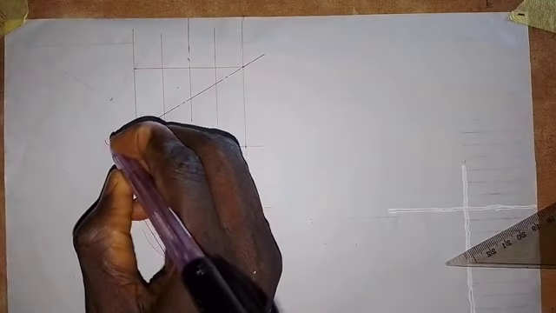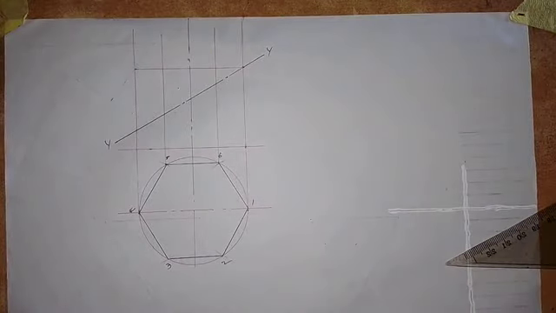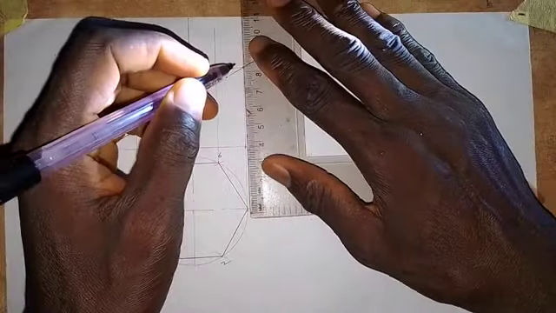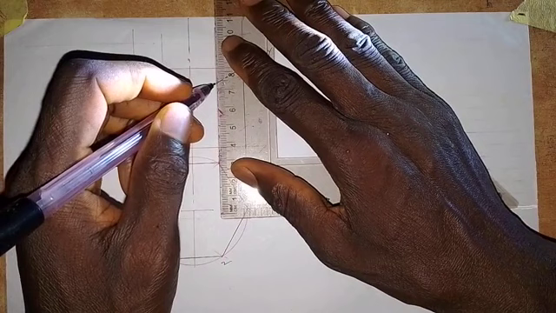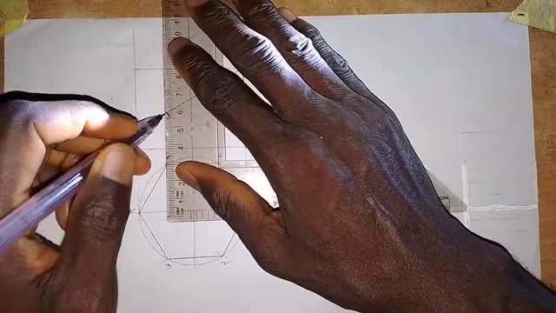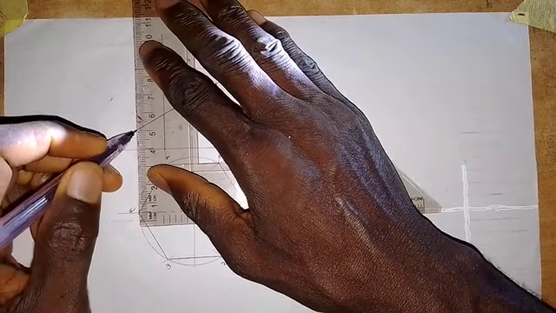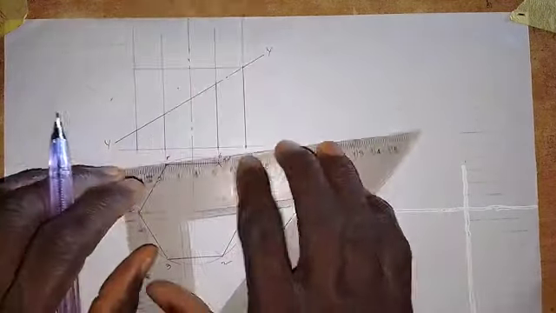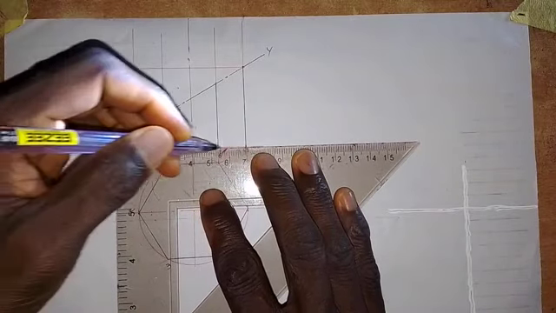This is Y and this is Y here. So we have this now. Then the next thing that we are going to do is make this a thick line from here to here. Then we make this base a thick line.